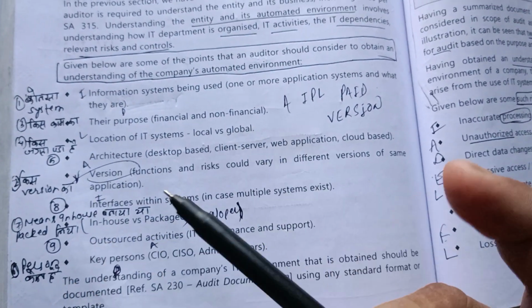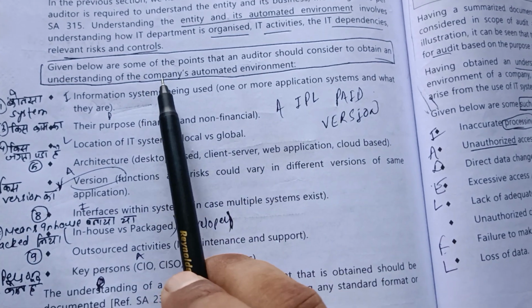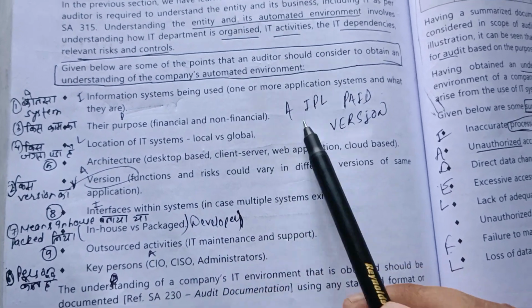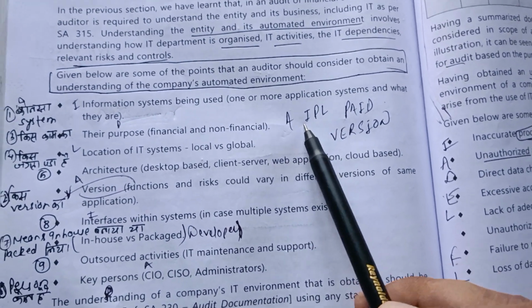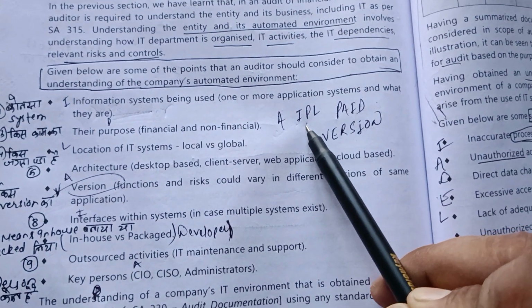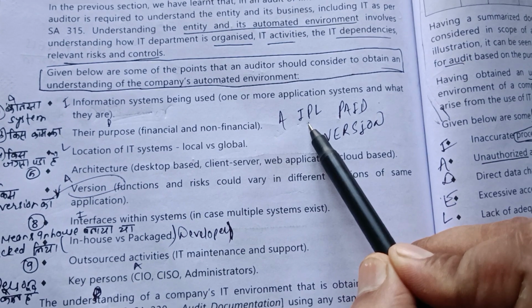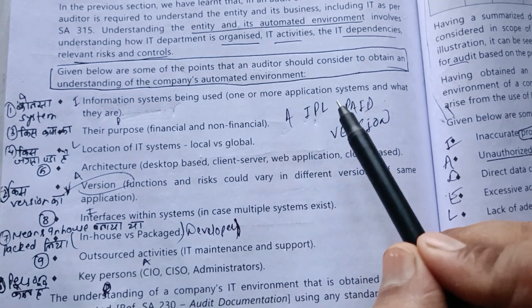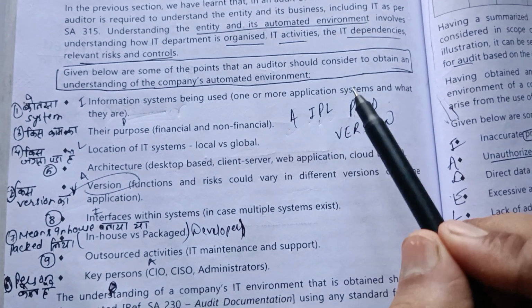What are the key point? Once again, what are the key point that auditor should consider to obtain an understanding of company in automated environment, or IPL paid version? A for which architecture is used, which information system being used. I for which purpose data information system is used. Therefore, where the system had been located, is it locally or globally.